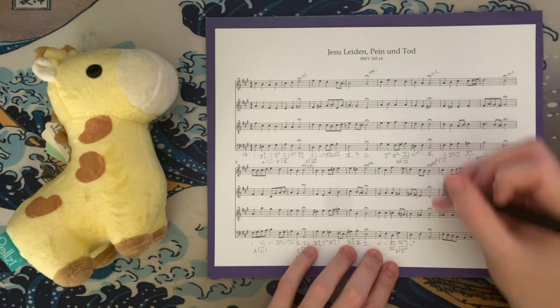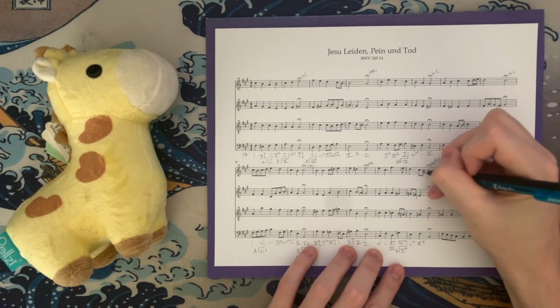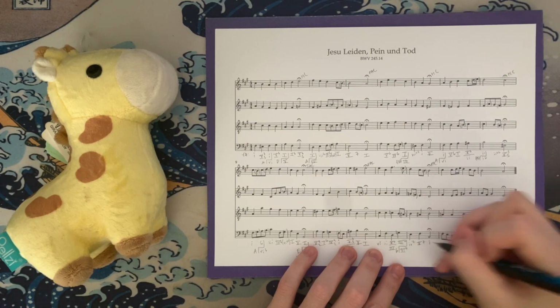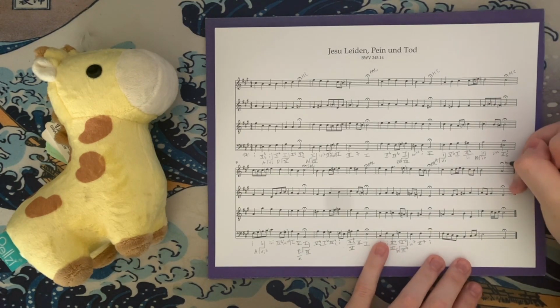F sharp, A sharp, E, and C sharp is 5-7, F sharp 7 in root position, and then an anticipation before we get B minor in root position. So yeah, very interesting phrase. We're going to go into the last phrase, which is pretty normal.